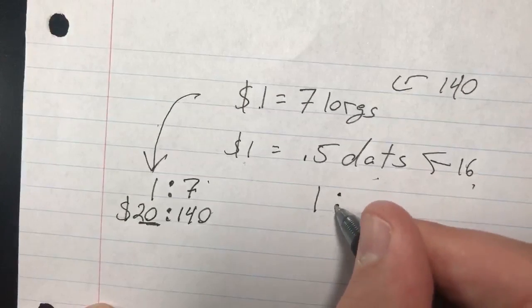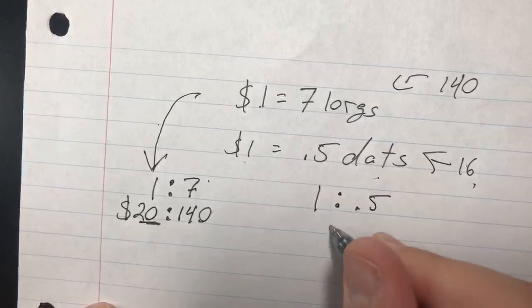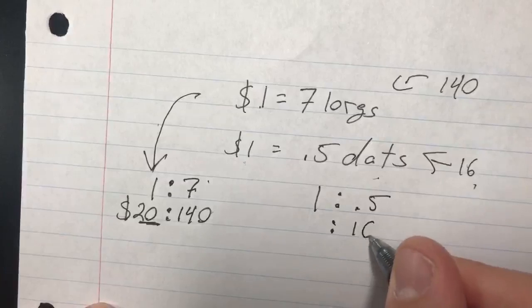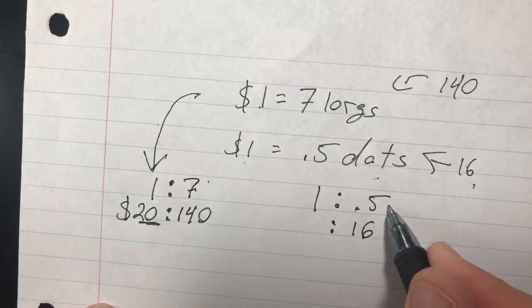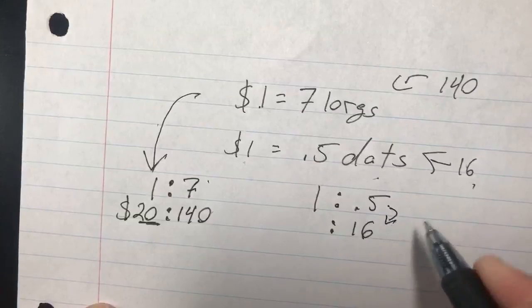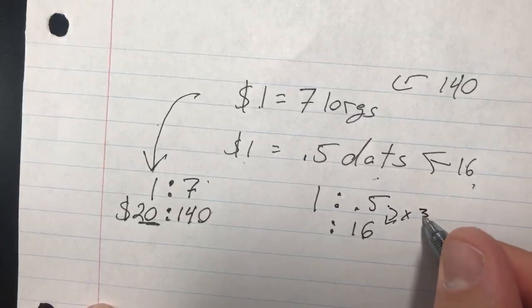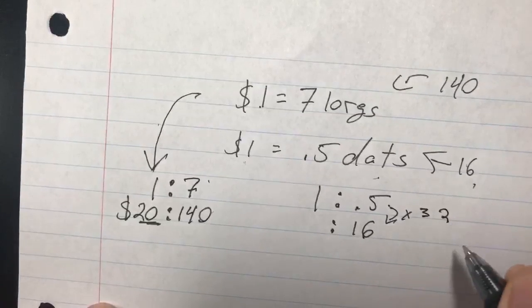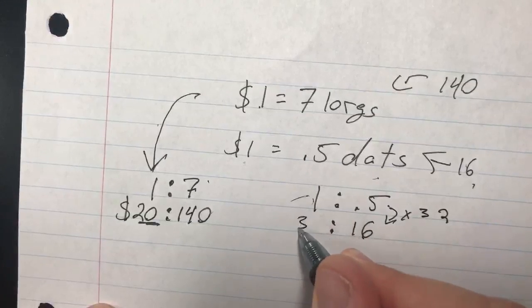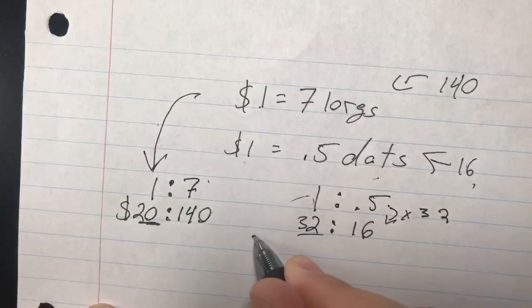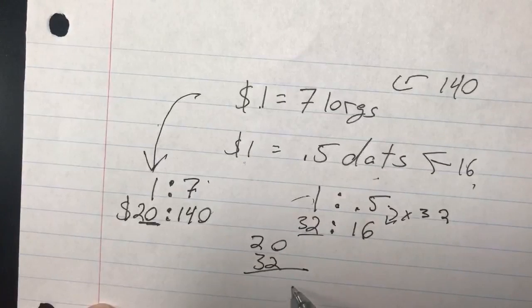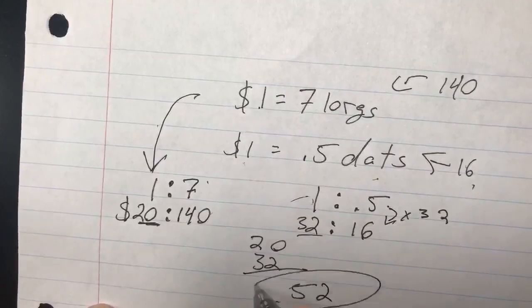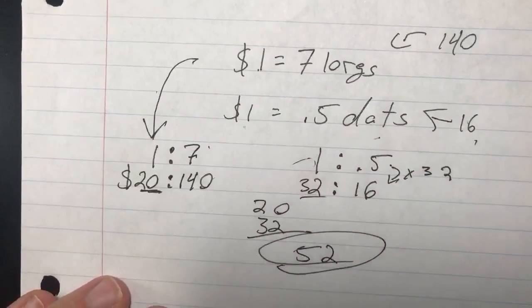Then we have this ratio to 0.5, and we end up having 16 of these things, right? So how do we get from 0.5 to 16? We actually have to multiply it by 32. So we're going to multiply this 1 by 32. We get 32 here. When we add up 20 and 32, what do we get? 52. Banging. That's our answer.